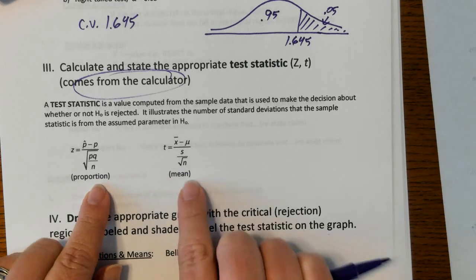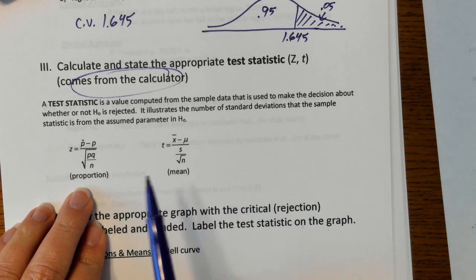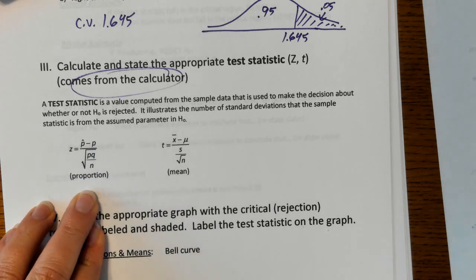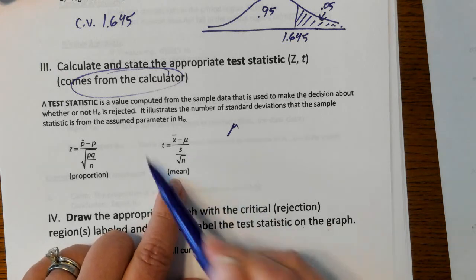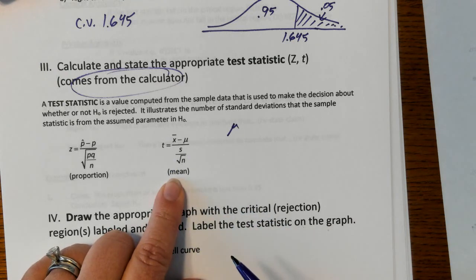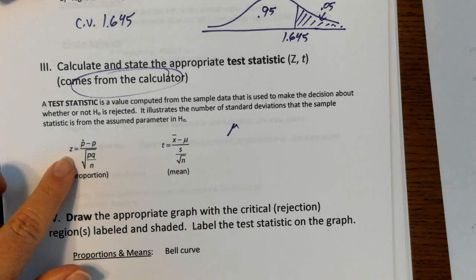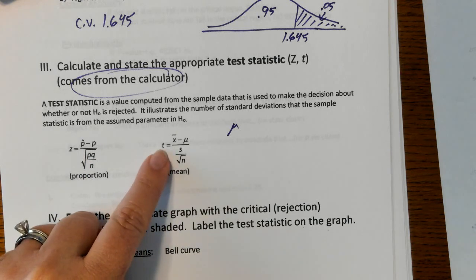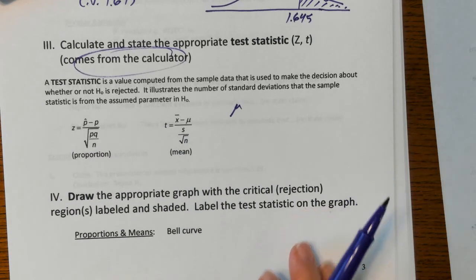This is the formula that your calculator will be doing. If you're working with proportions, your null and alternative hypotheses had p's in them, this is the formula that your calculator is doing behind the scenes. If your null and alternative hypotheses were about means, you wrote mu's in your null and alternative hypotheses, then this is the formula that your calculator is using. Remember, we do z-scores from a normal distribution when we do proportions, and we're using that student t distribution when we're talking about means, and so that's why it says z or t. Okay, that's why we use the different charts there.